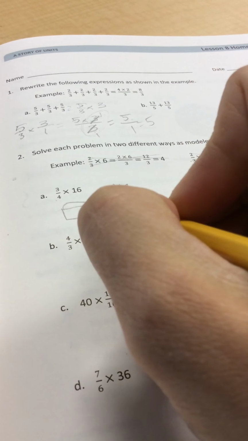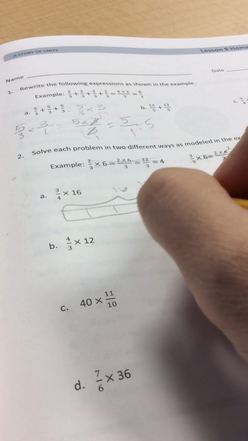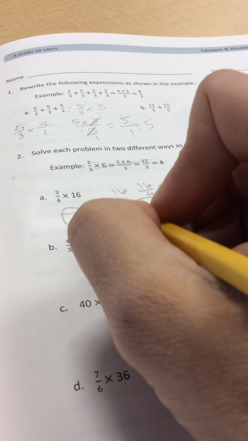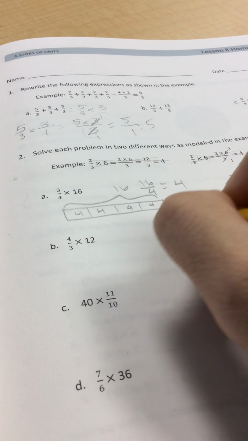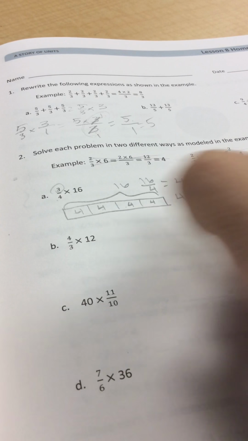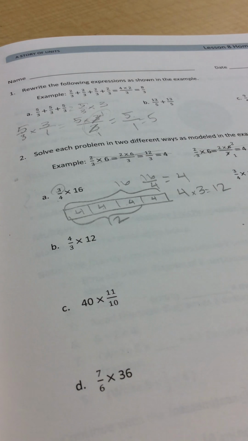We have 16, and we're going to break it up into 4 equal pieces. 16 divided by 4 equals 4, so I know each one of these is worth 4. If I have 3 of these sections, I have 12. So I know that 3/4 of 16 is 12.